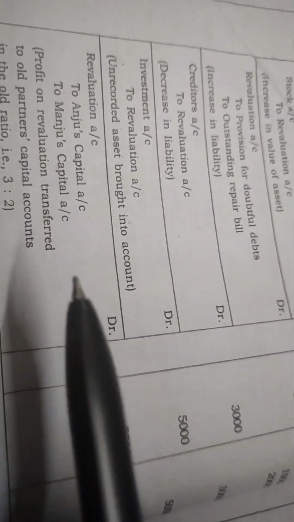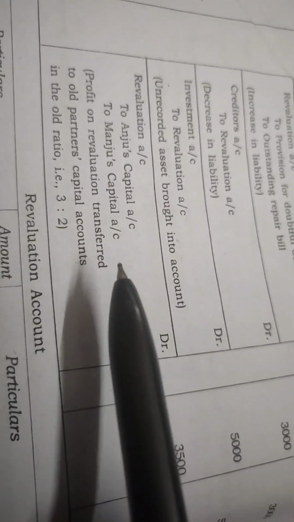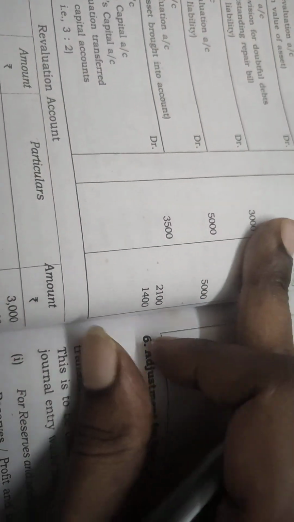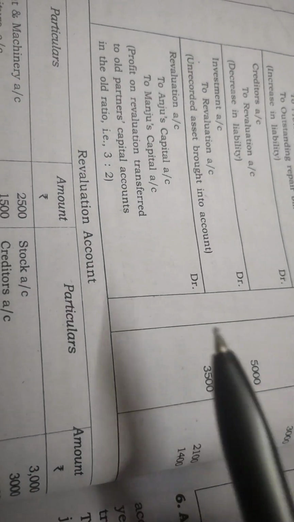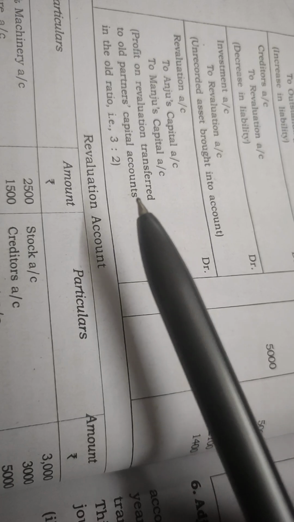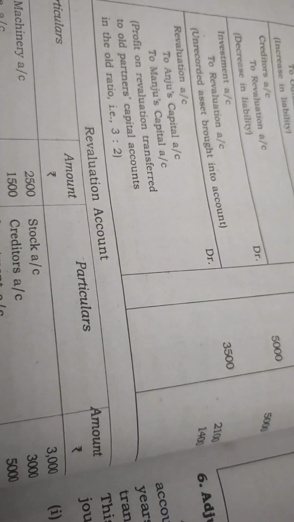Then move on to the journal entry, that is revaluation account debited to the partners' capital accounts. The entry for profit transferred to the old partners' capital accounts. The narration is the profit on revaluation transferred to old partners' capital accounts in the ratio 3:2.